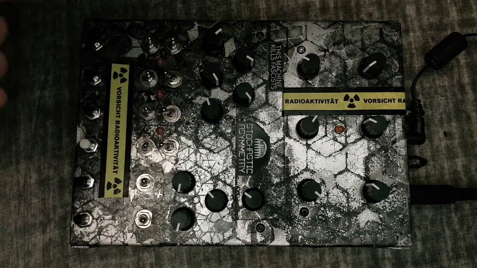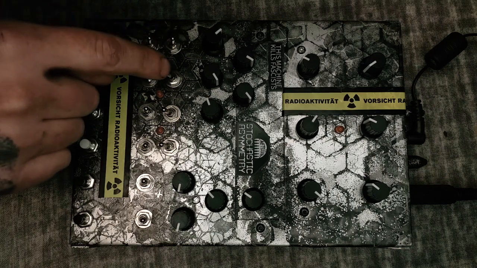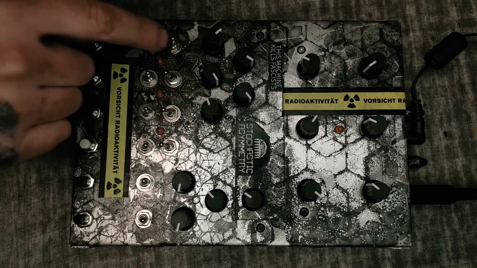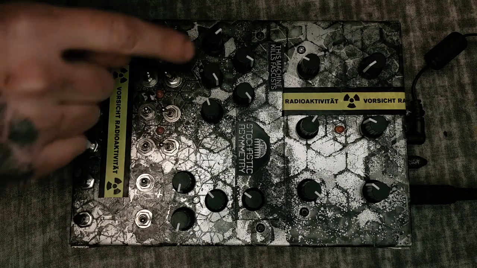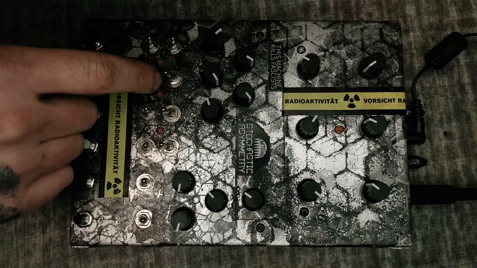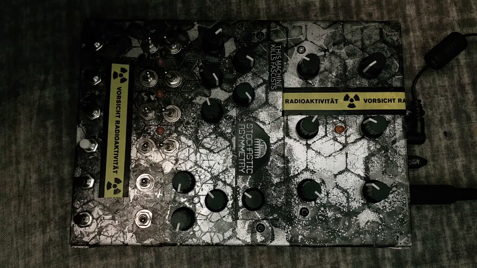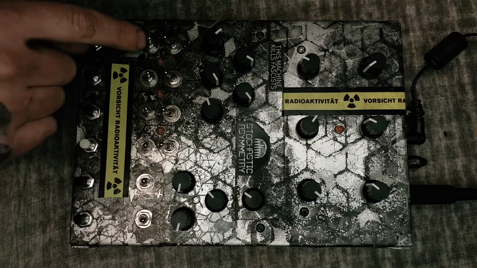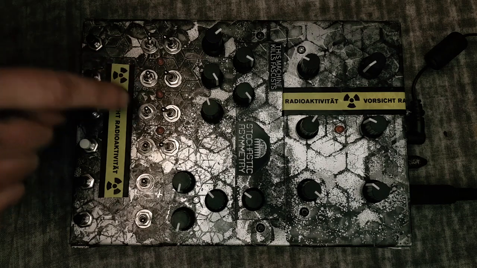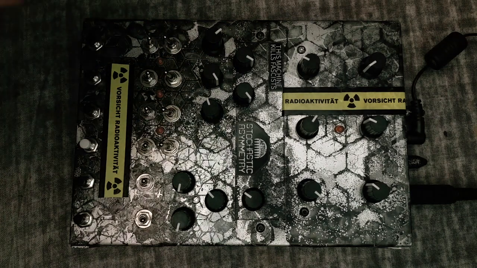They of course overlap, and each of them has a toggle switch here that selects one of 2 ranges. So the upper position is the higher range of this oscillator's frequency band, and the lower position is the lower frequency range.